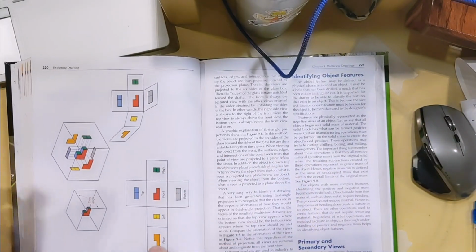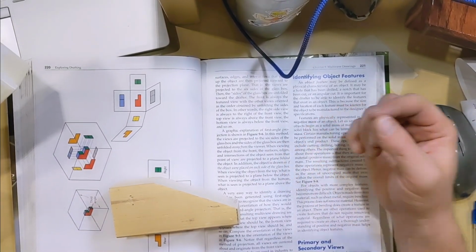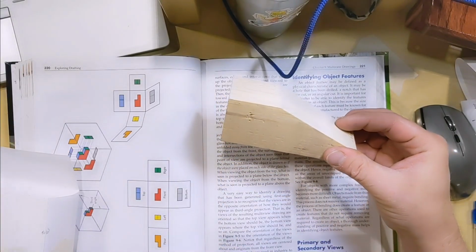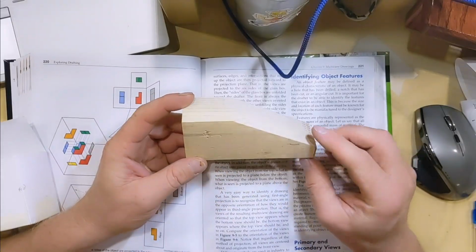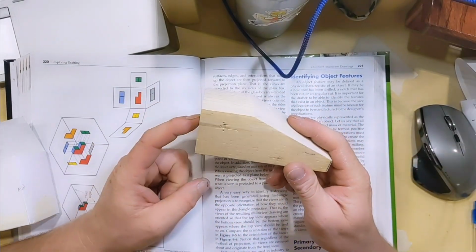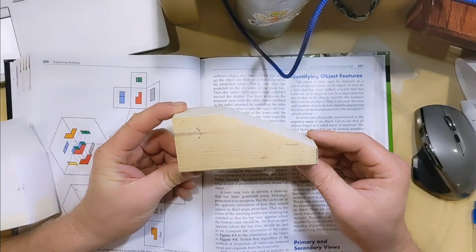This page on page 220 is maybe the easiest. So really, the first step is to figure out object features, the things that are important to see. For this object, I don't need to draw all six views. I just have to pick out the views that we need to know.